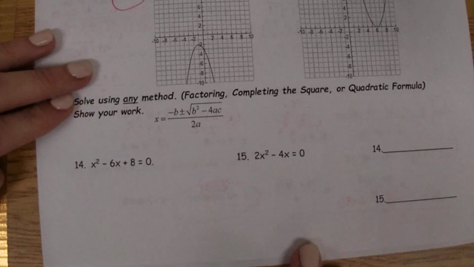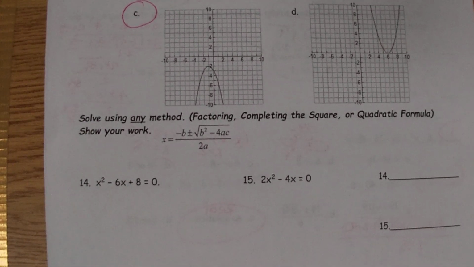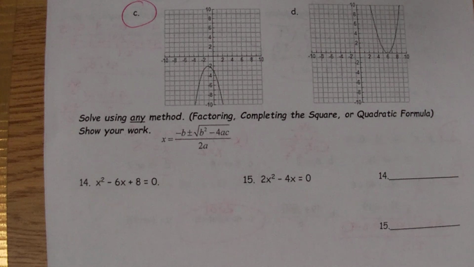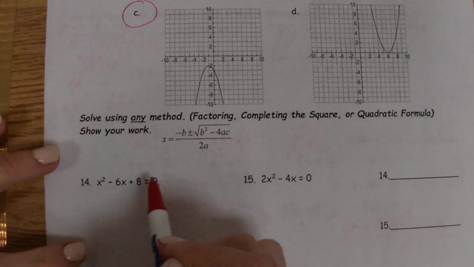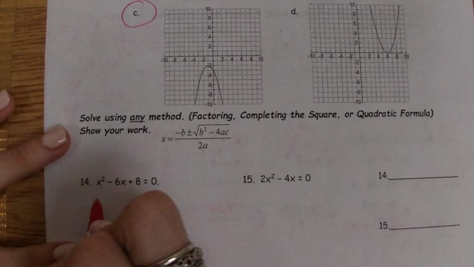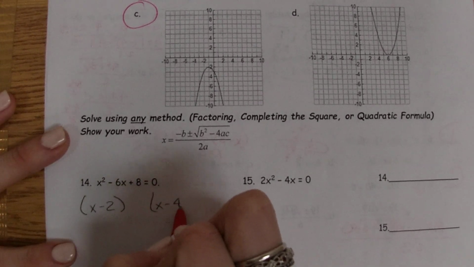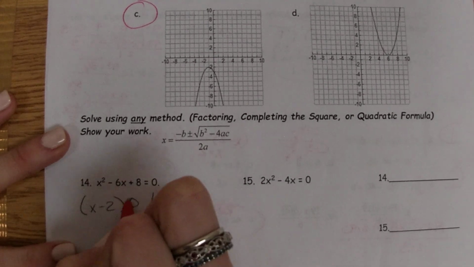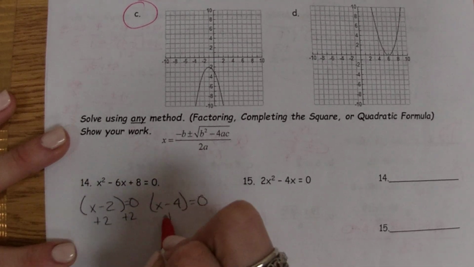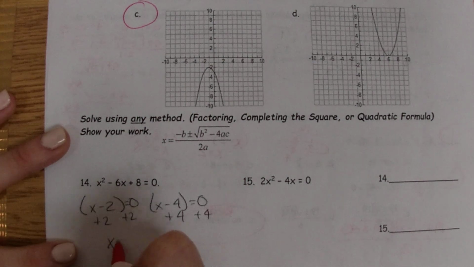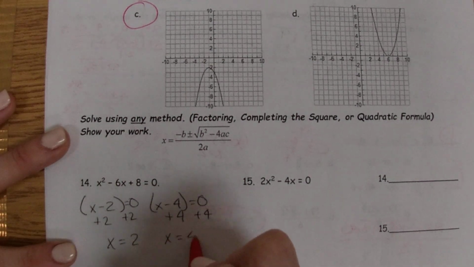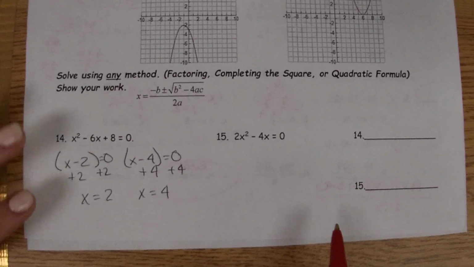Okay, then number 14, some options, factoring, completing the square, quadratic formula. I'm going to try and pick some different ones here. This already equals 0, so factors of 8 that add up to -6 would be a -2 and a -4. You can set those both equal to 0. We'll get x equals 2 or 4.